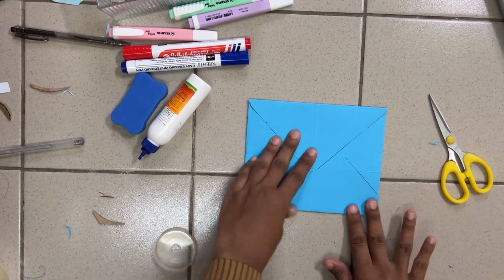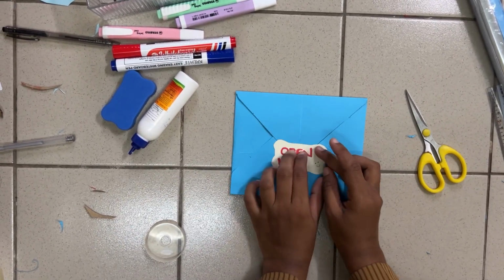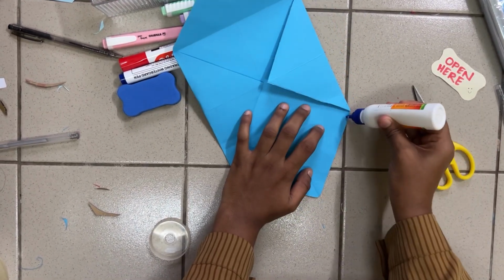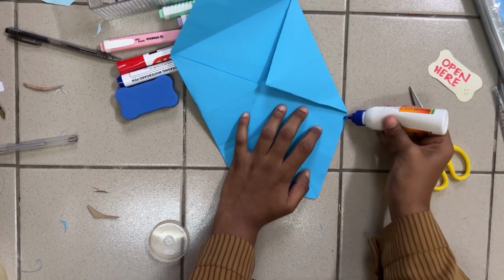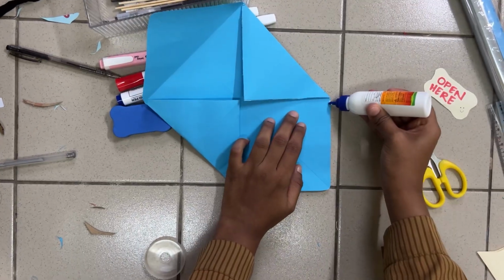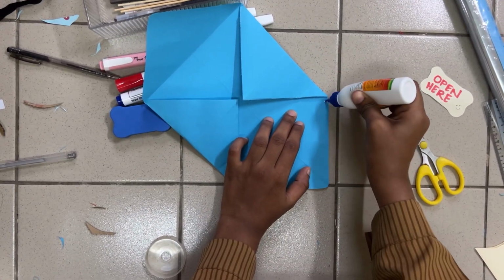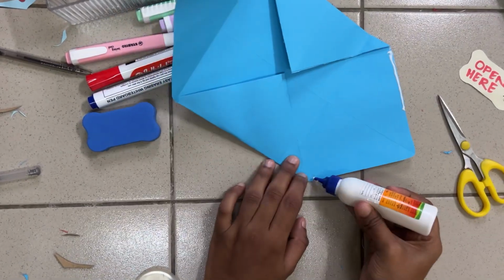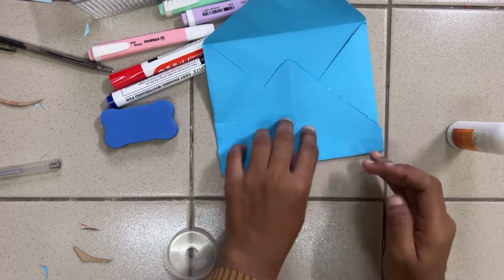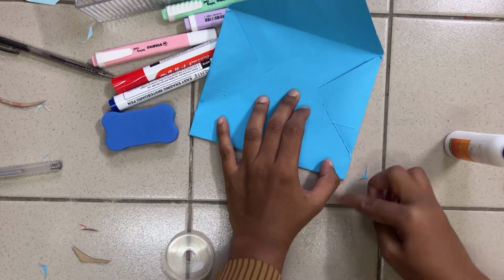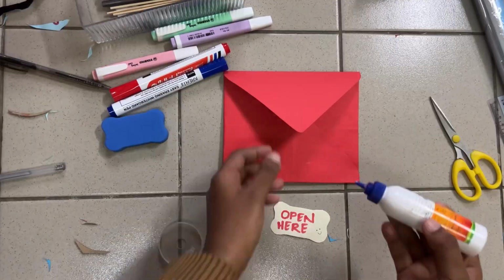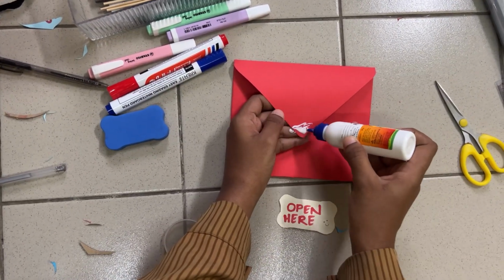Let's glue everything. Let's glue the sides, as we need to glue all the sides. As you can see, it's ready. Now we need to glue the top in here.